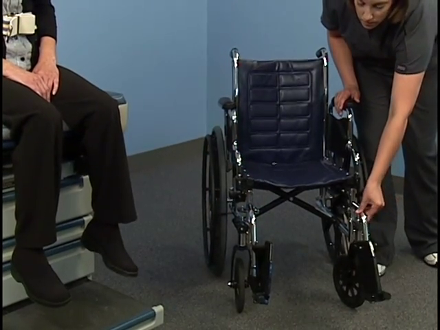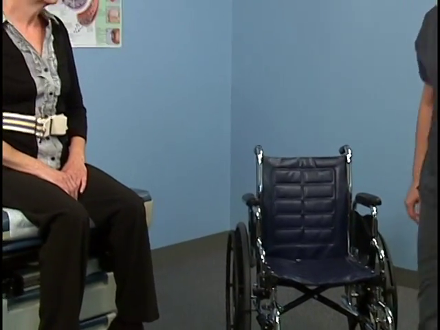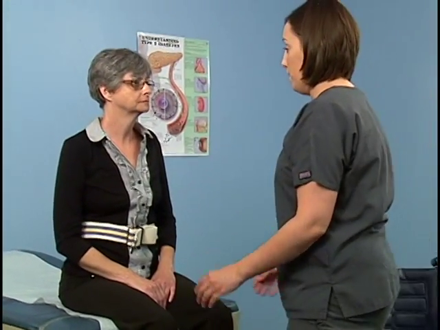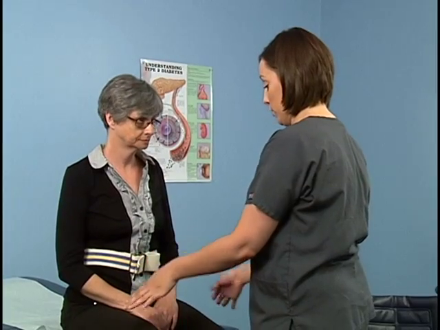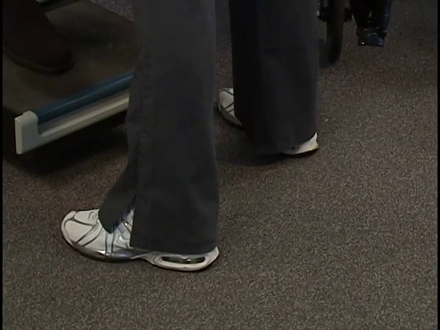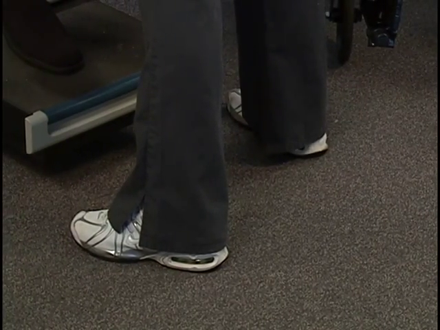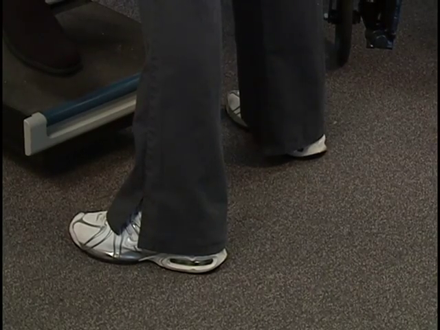Inform the patient about what to do during the transfer. Ask the patient to place her arms on your shoulders, but not around your neck, as this could cause an injury. Stand in front of the patient with your feet apart, one slightly in front of the other and knees bent.